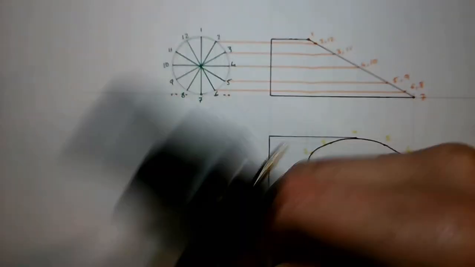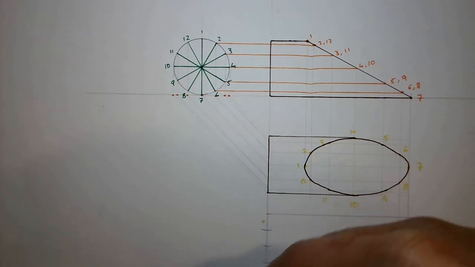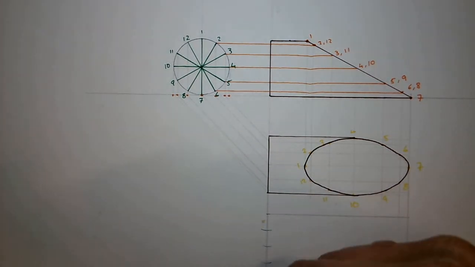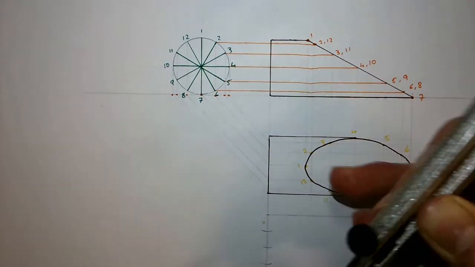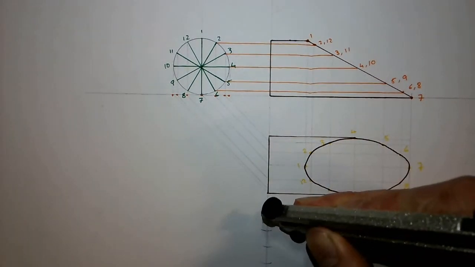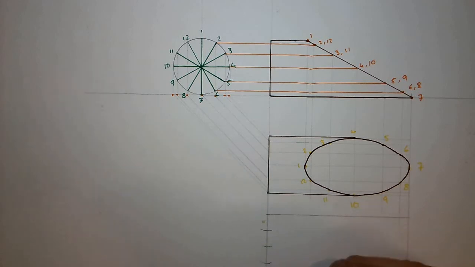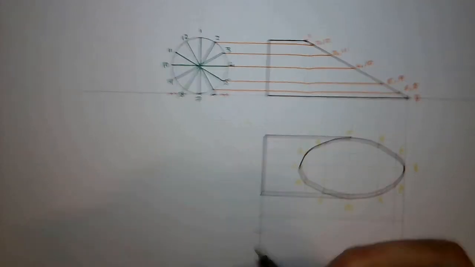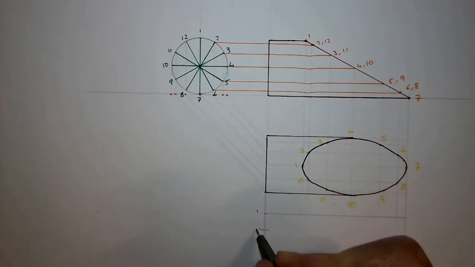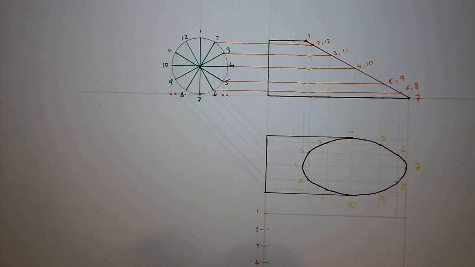And you should label these as you go along. Okay, so I've got 1, 2, 3, 4, 5, 6, 7, 8, 9, 10, 11, 12, and I'll need an extra one then to get back to 1 again. Okay. And again, you should label them. Alright, so that's going to be 1, 2, 3, 4, 5. You keep going until you get to 12, then you have an extra one for 1.